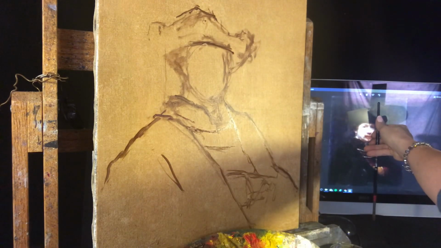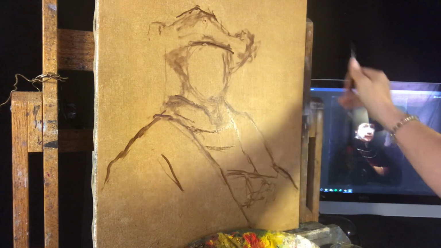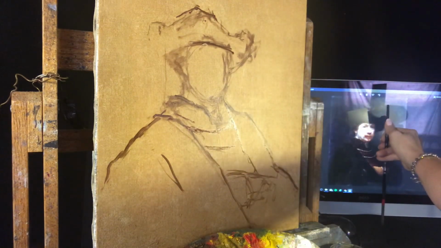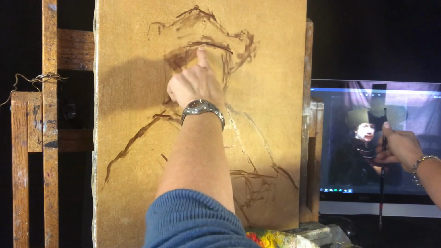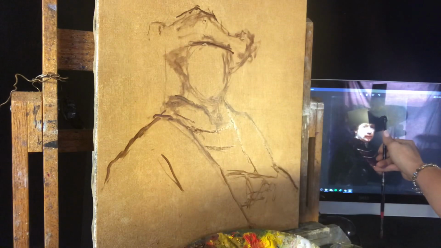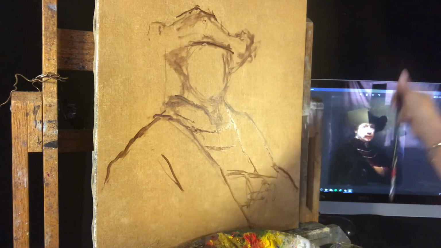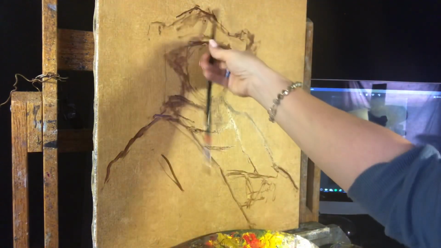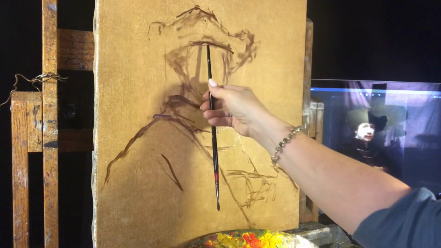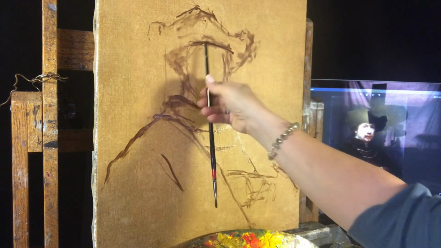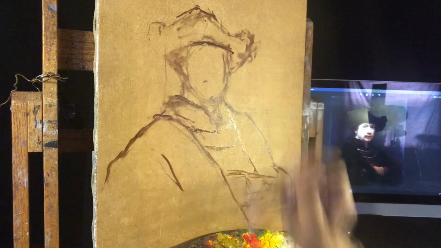That is one measurement. Now I'm going to take that, and without moving my thumb, I'm moving my arm down, and I'm putting the top of the brush right here, over there, and I'm looking to see where my thumb hits on his face. And it's just about at his mouth. So let's come over here. There's that hat measurement. So if we come over here, then that means his mouth is about there.